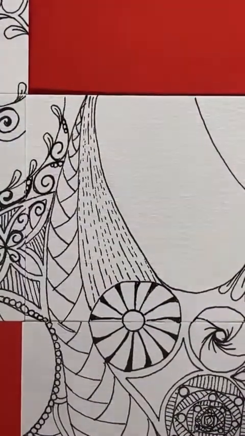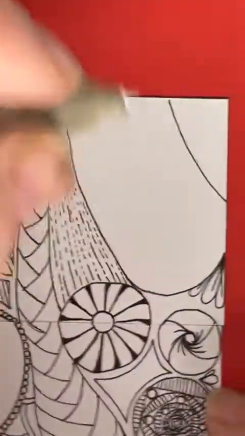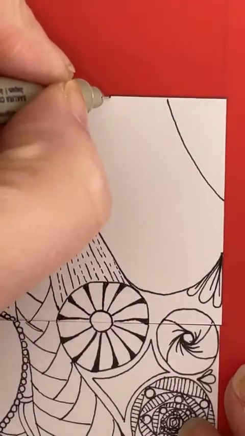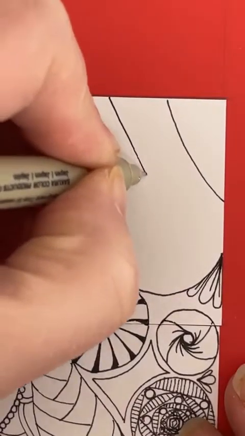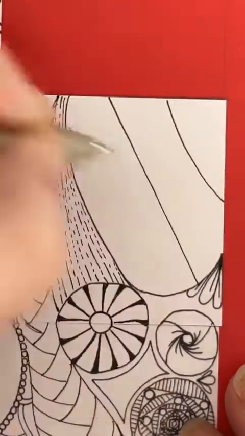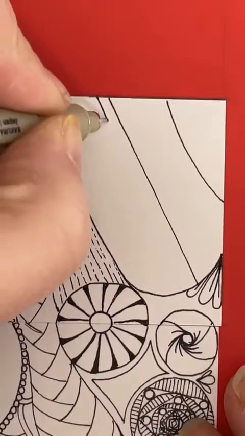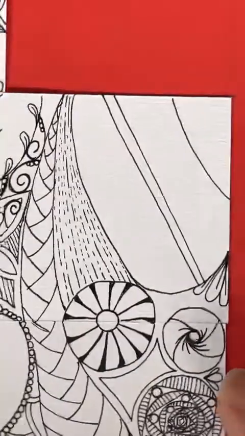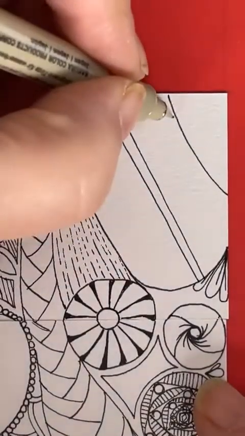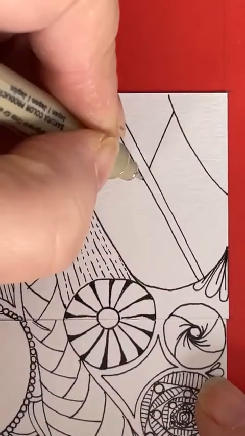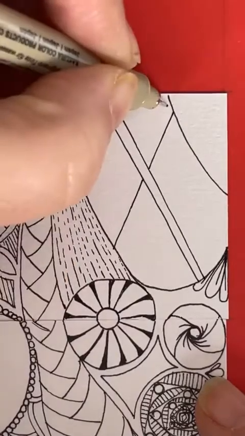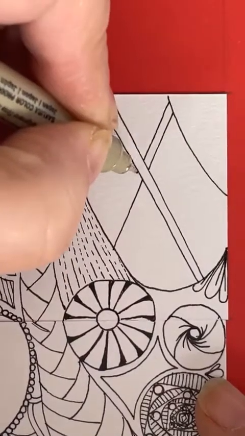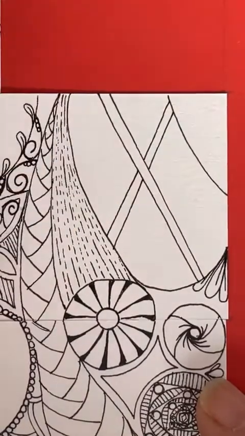Okay. So this sort of space here, I'm going to bring in a little bit of a line across there. Now this is a random design, so you can start this particular tangle wherever you like. Just two lines, and then I'm going to turn it slightly and do the same. But you see how they go underneath each other? There we go.